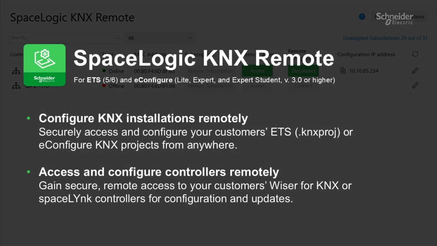SpaceLogic KNX Remote is a subscription-based feature tailored for system integrators and smart electricians. Designed for ETS version 5 or 6 as an ETS-App and eConfigure Lite, Expert and Expert Student version 3.0 or higher, SpaceLogic KNX Remote allows you to securely and remotely access and configure your customers' KNX projects, as well as their Wiser for KNX or SpaceLink controllers.